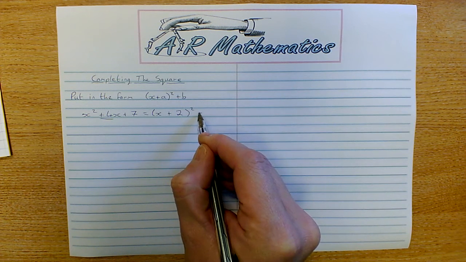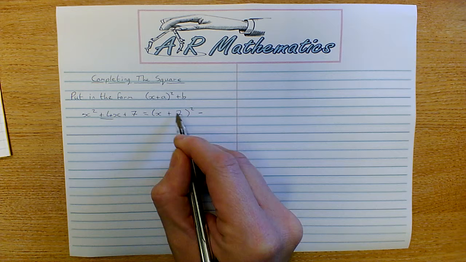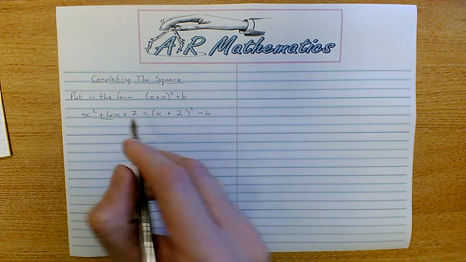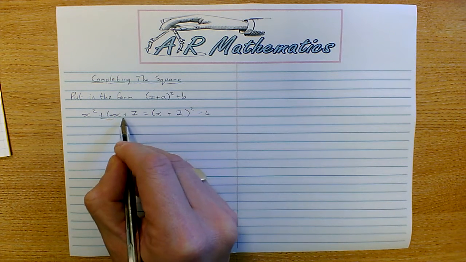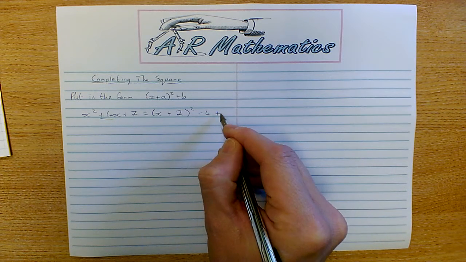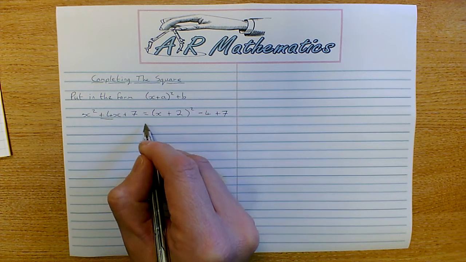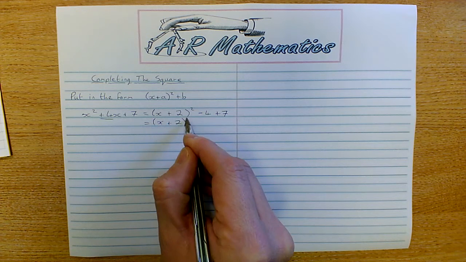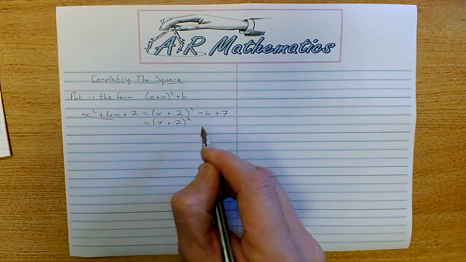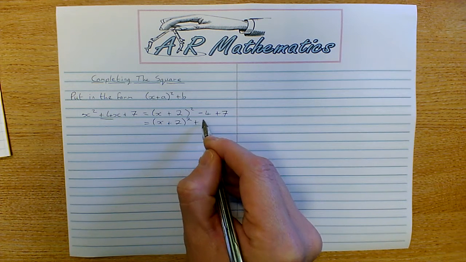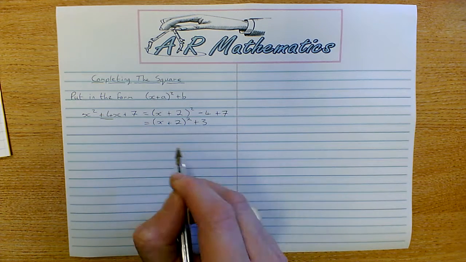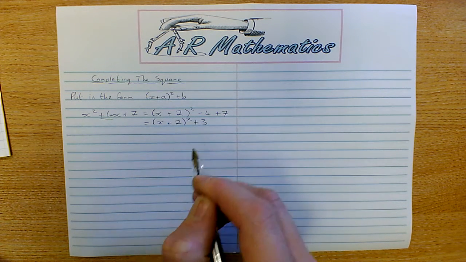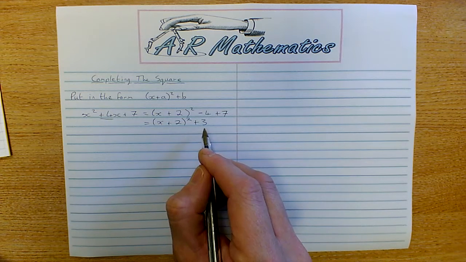Then we're going to subtract the square of this constant, which is 4, so we're going to take away 4, and then we're going to add 7, which is the original constant. And then we're going to simplify this down to give us x plus 2 all squared minus 4 plus 7 is positive 3. Now obviously I haven't explained why this works. This is just how to answer the question and put it into the correct format.